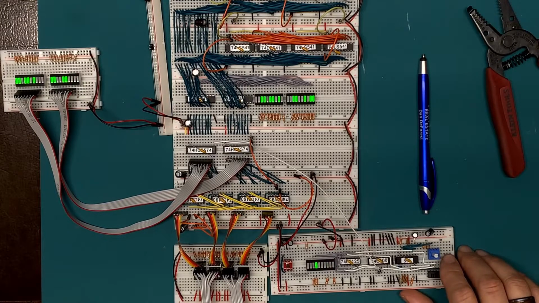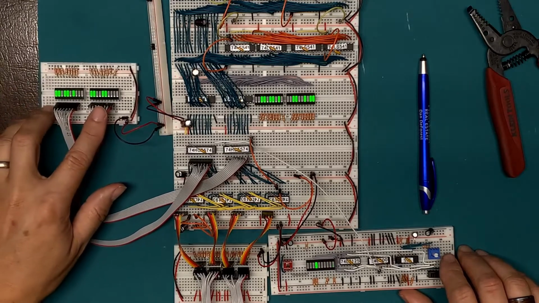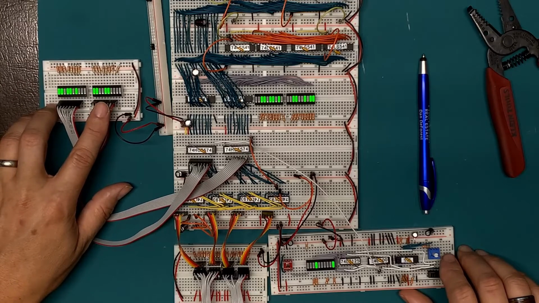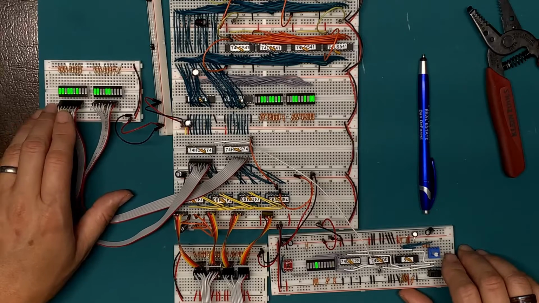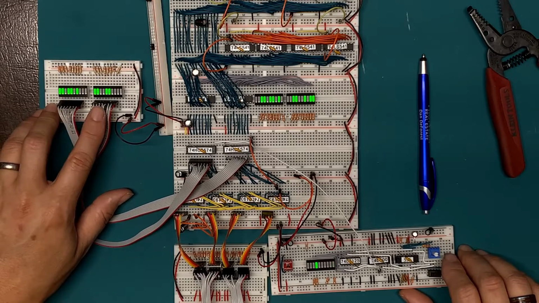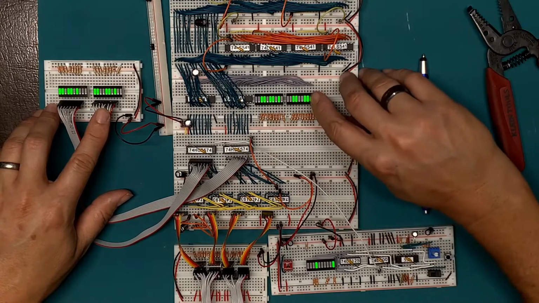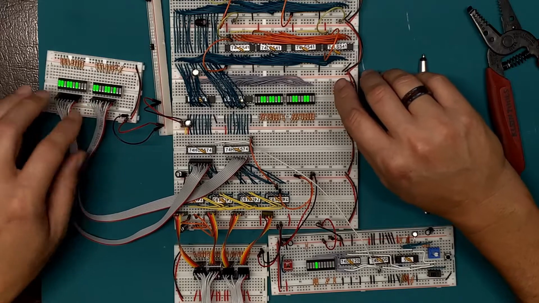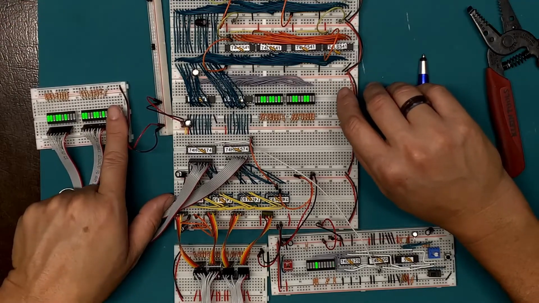And what I'm seeing is the most significant byte is correct.